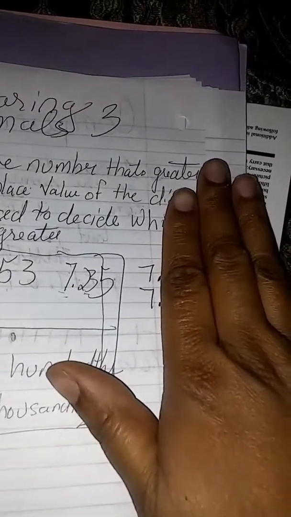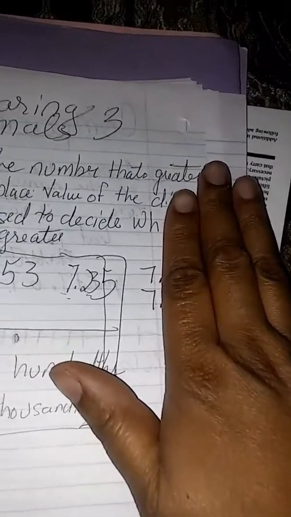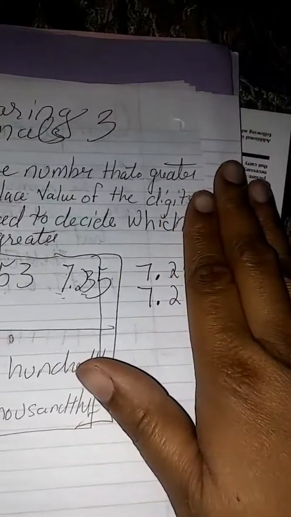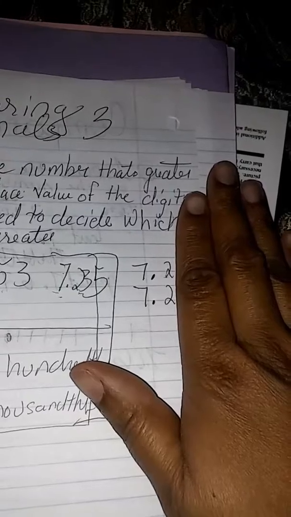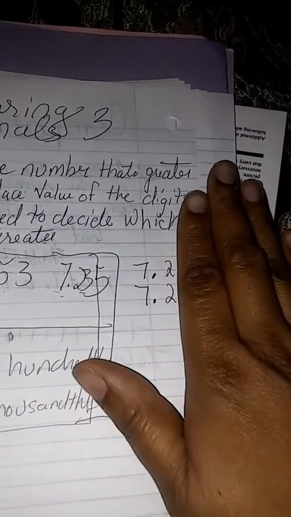The only thing I'm going to do is go and look at my numbers and compare each place going up and down. I have a 7 and a 7 in the whole numbers place, so I can't tell which number is greater because both of the numbers are the same. So let's move to the next number. In the tenths place, I have a 2 and a 2, so I still can't tell which number is greater, so I'm going to move to the next place.